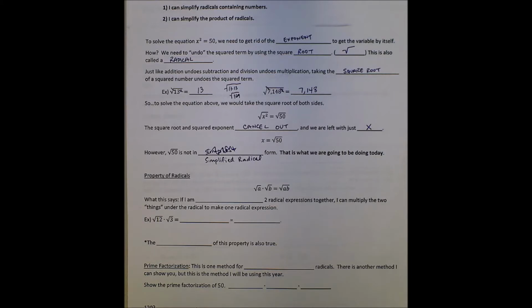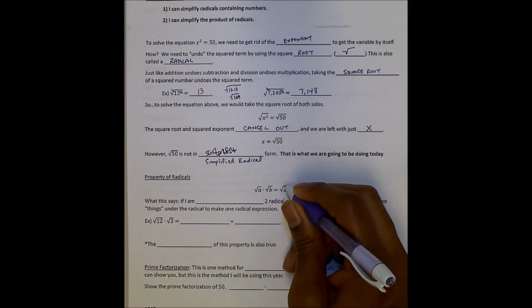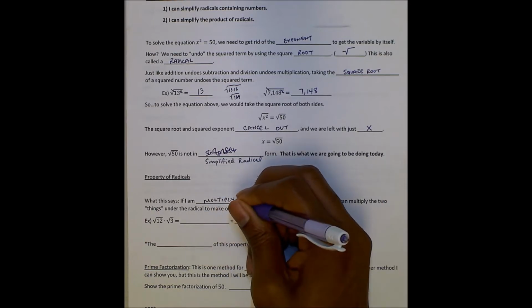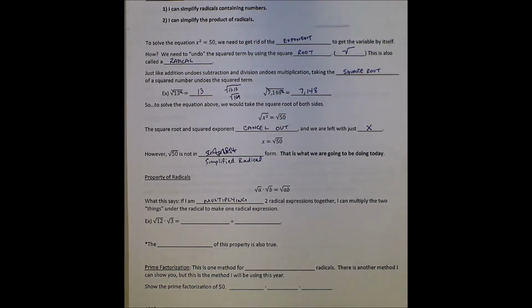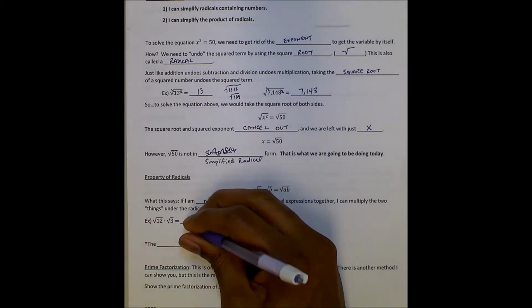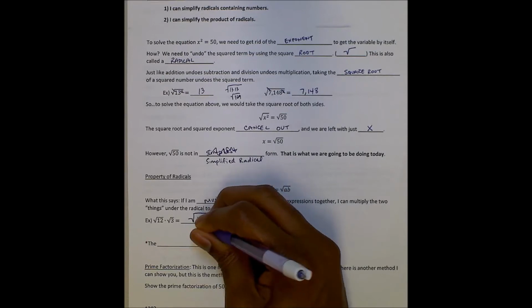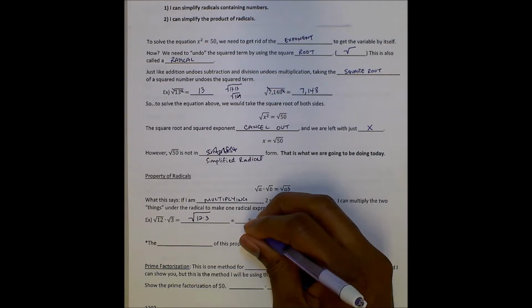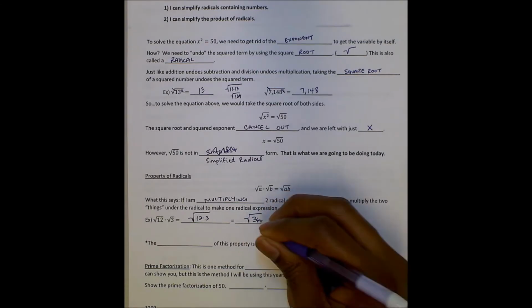So let's talk about the properties of radicals and how we're going to use this. What this is saying is if I am multiplying two radicals together, we have radical A times radical B equals radical AB. I can multiply the two things under the radical to make one radical expression. So radical 12 times radical 3 is radical 12 times 3, because they're both underneath the radical. I can just join them, and that gives me radical 36.